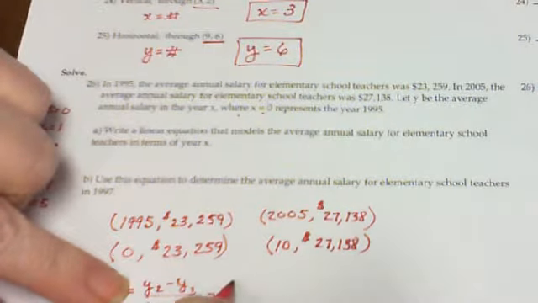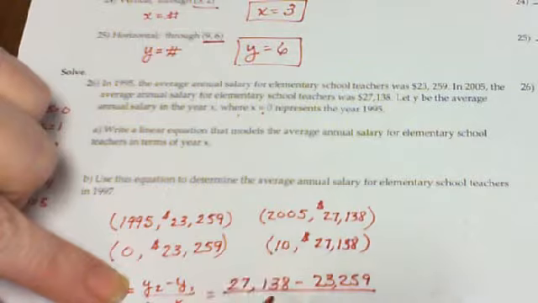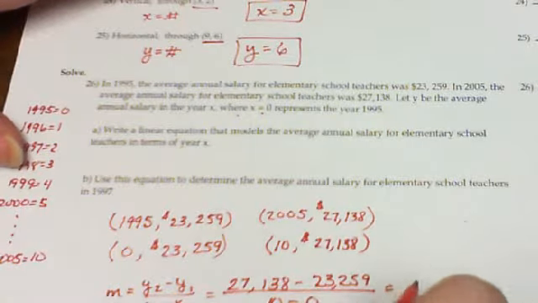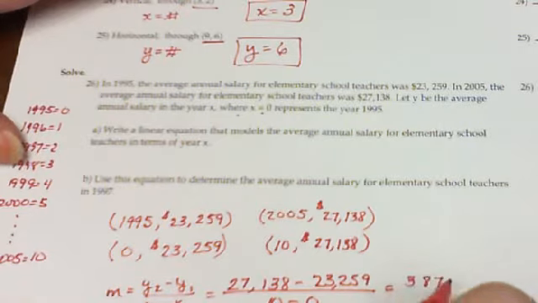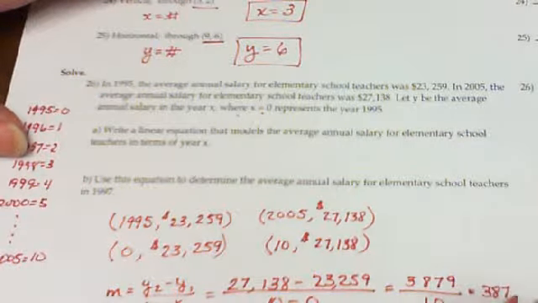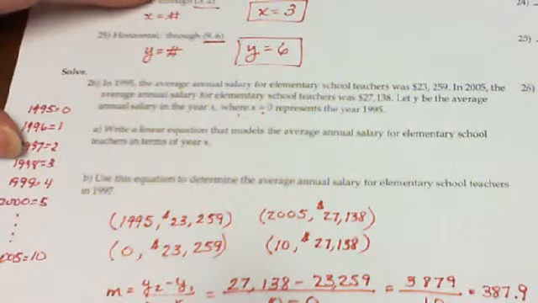My y2 is 27,138 minus my y1, 23,259, over my x2, which is 10, minus 0. 27,138 minus 23,259 will leave you with 3,879 over 10. Doing this calculation, because we're dealing with money, we want decimals anyway, it's going to give us 387.9. That is your slope. So now we can stick it in our y minus y1 is equal to m times x minus x1.